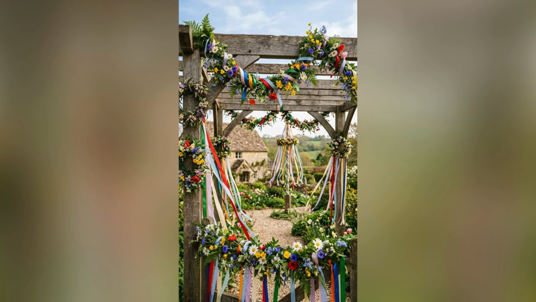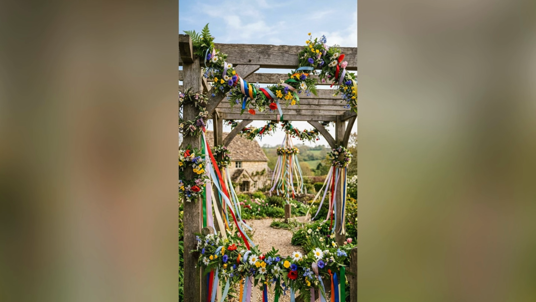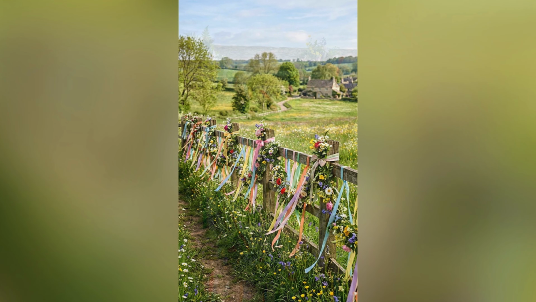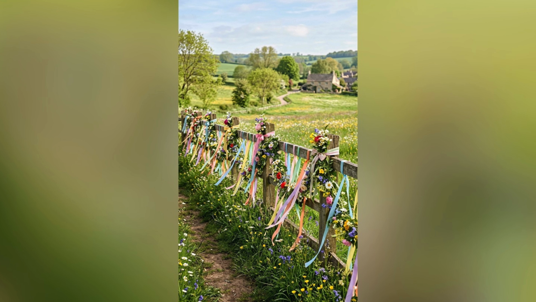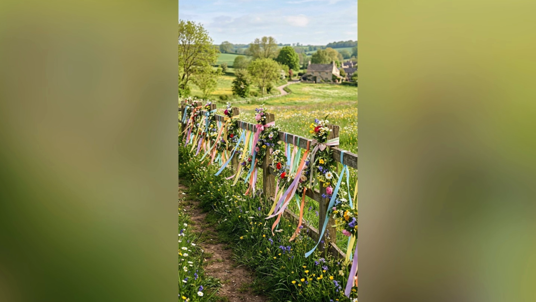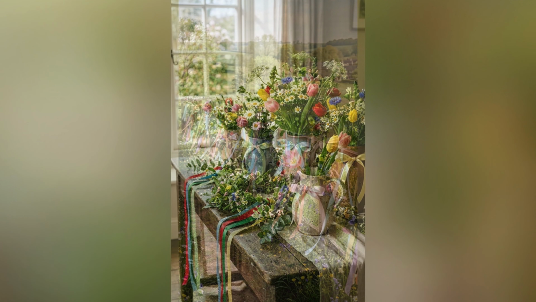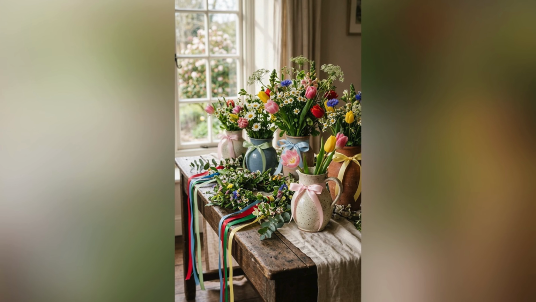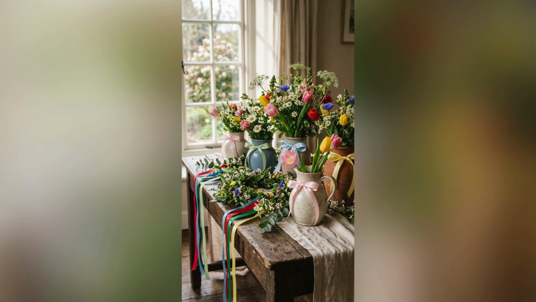What lighting enhances a spring celebration? Natural daylight is perfect for daytime celebrations. In the evening, lanterns, fairy lights, or candle clusters create a warm and magical glow that enhances the festive atmosphere.